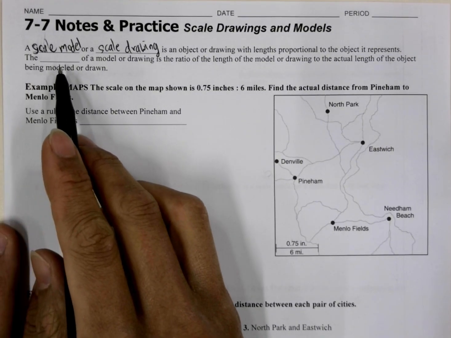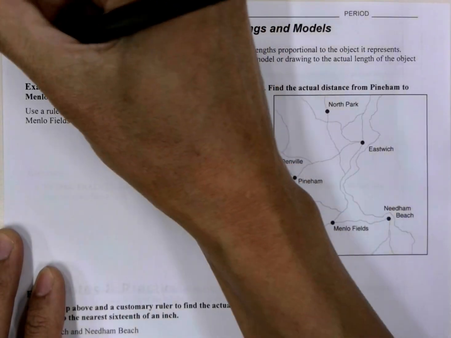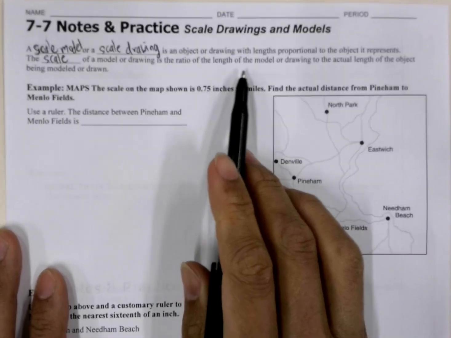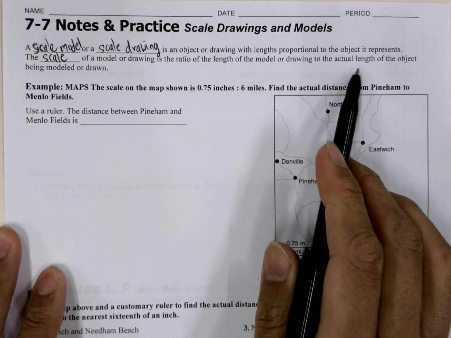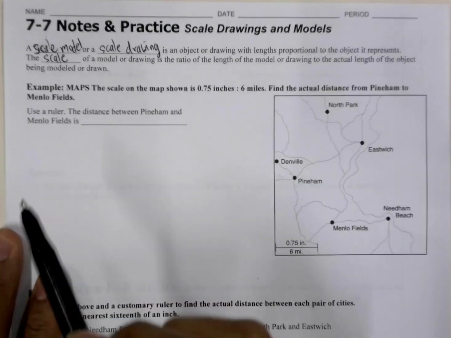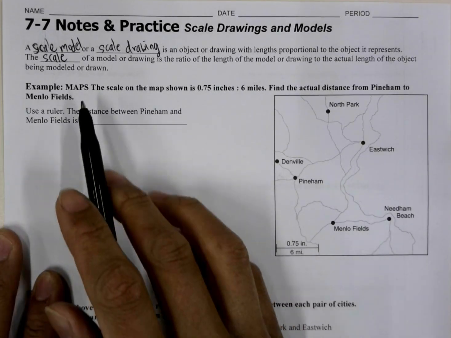The scale of a model or a drawing is the ratio of the length of the model or drawing to the actual length of the object being drawn or modeled. Let's look at this example here.